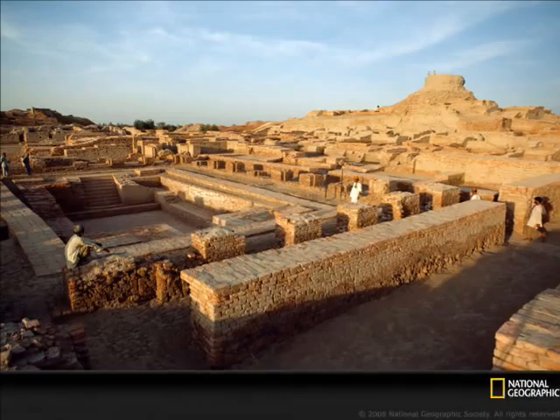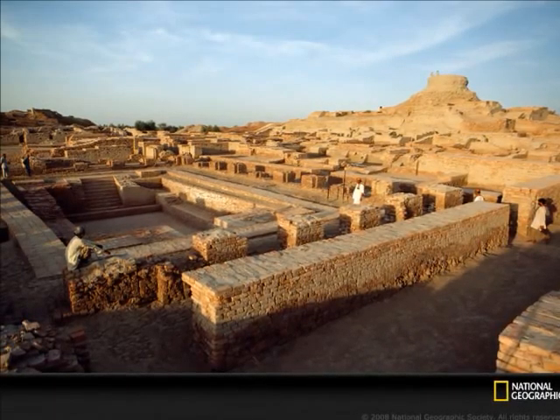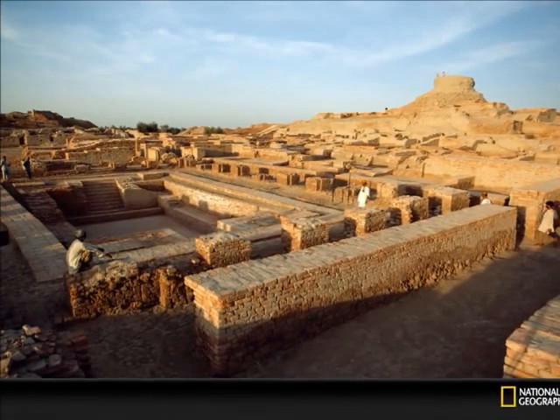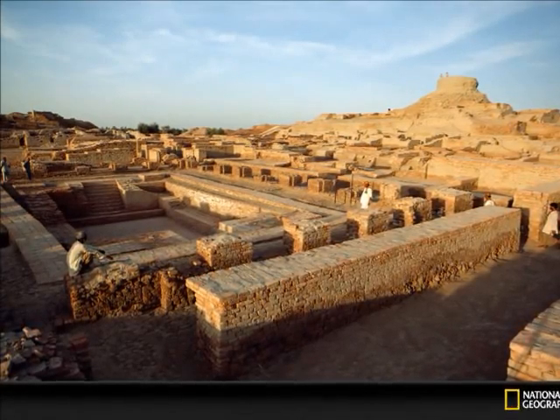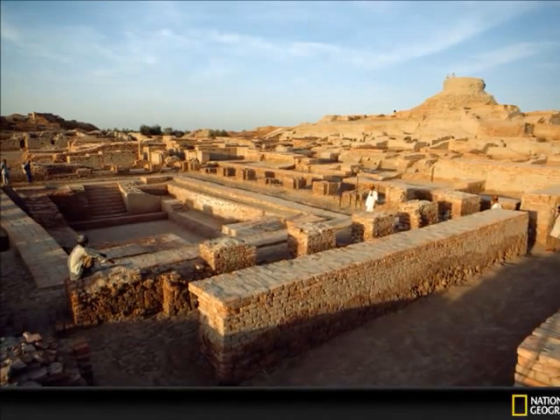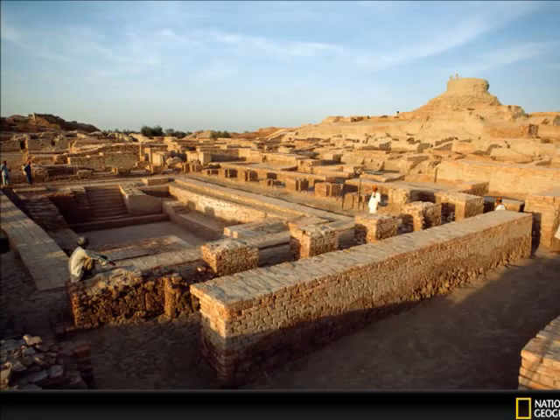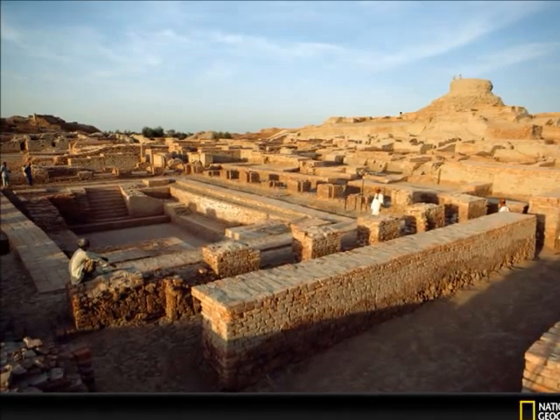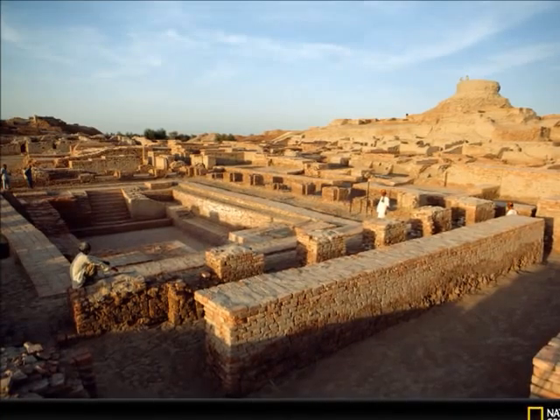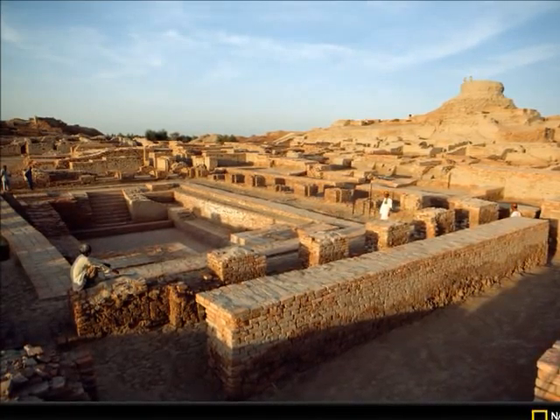They could have been overrun by nomadic peoples. There were nomads that were very powerful in the area at the time. They were called the Aryans, and they could have come in and taken over. But from the evidence available in the remains of the cities, a massacre is probably the most possible reason for their decline and disappearance, because there are signs that something bad happened.